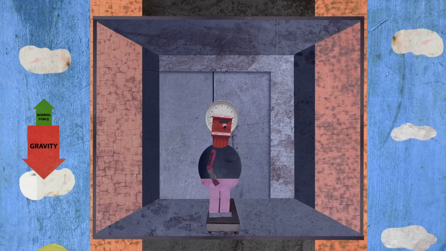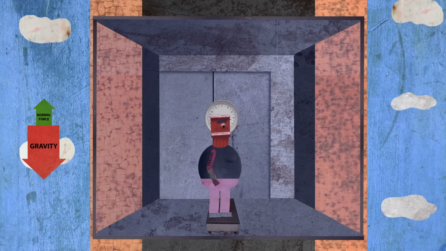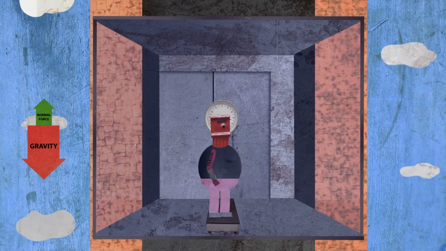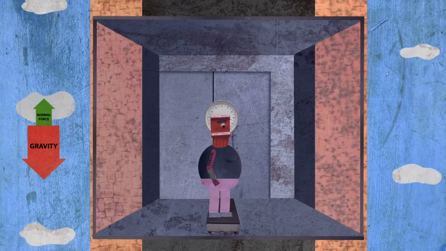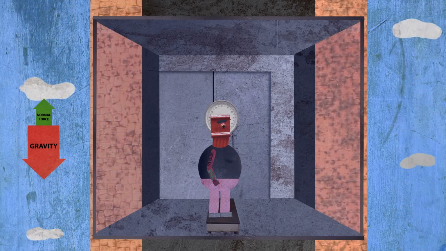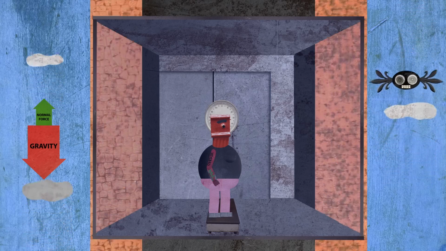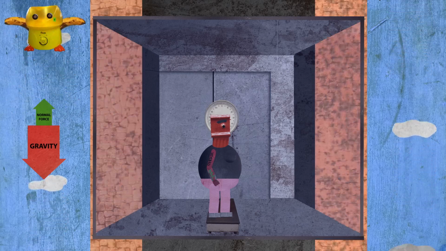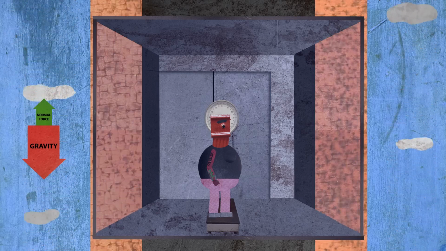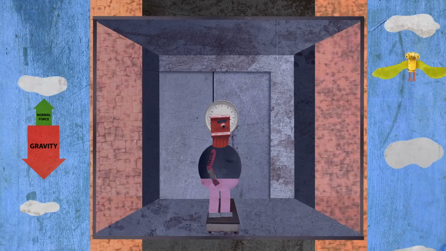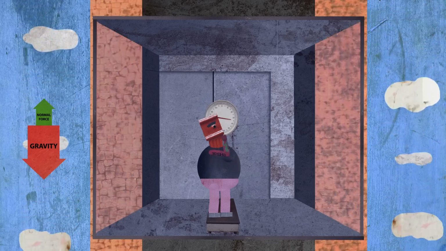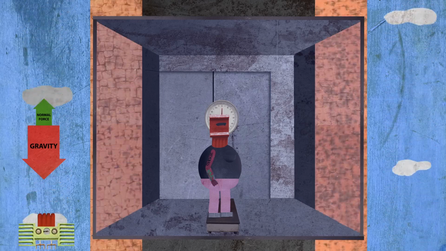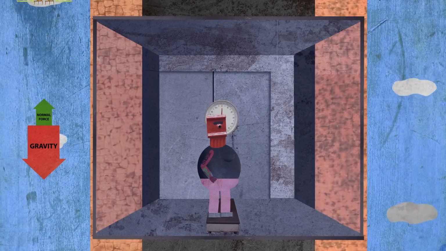Then the elevator starts falling down. You and the scale are in the elevator, so you are falling down too, faster and faster. That means you are accelerating downward. Now there is a net force in the same direction as the acceleration, down. Since gravity hasn't changed, that must mean the scale isn't pushing up as hard. So the scale is reading a smaller number. The faster the elevator accelerates, the less the scale pushes up.